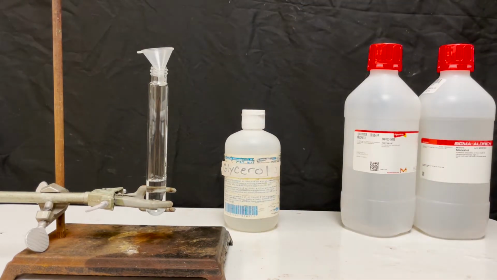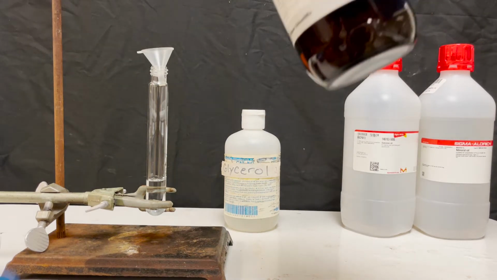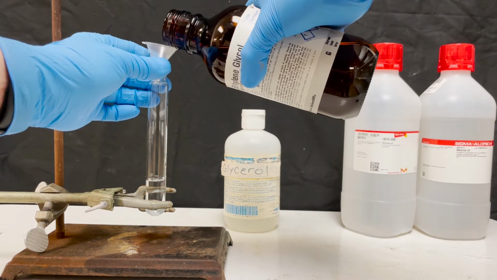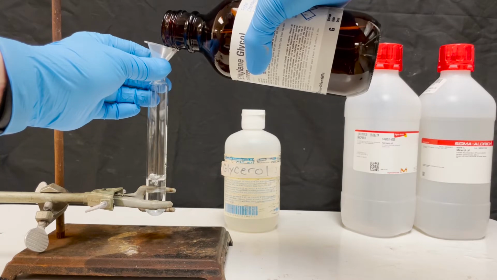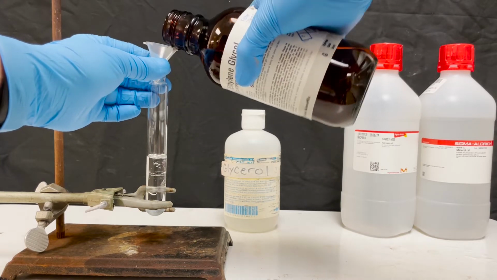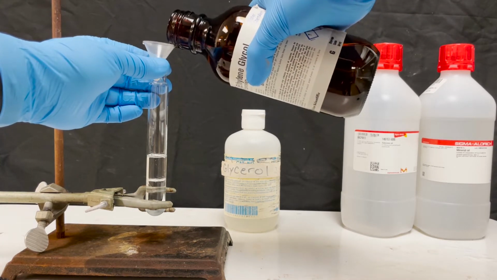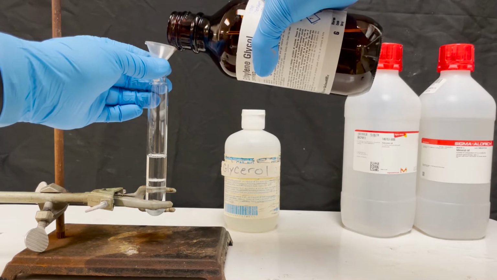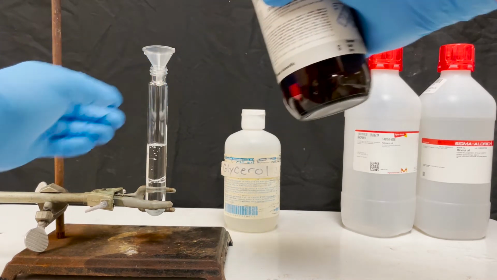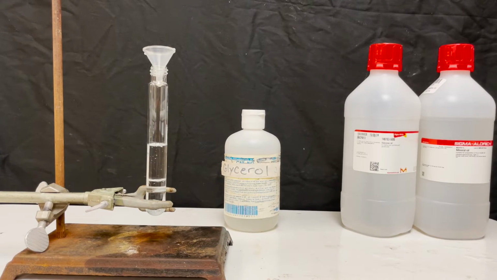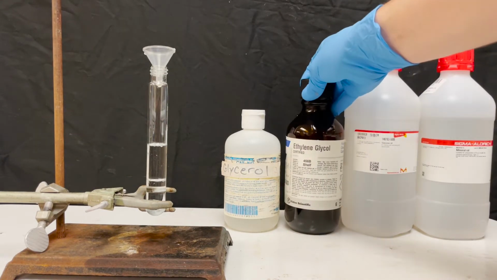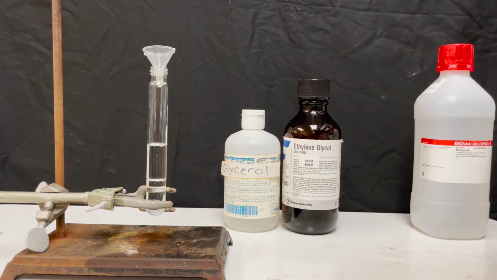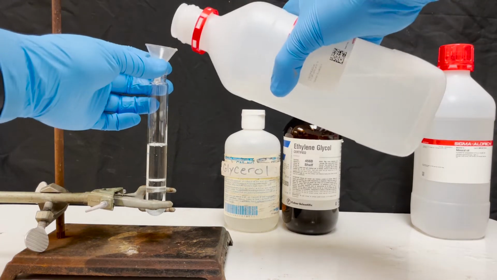I say that they're mostly immiscible, but actually the glycerol and ethylene glycol will mix. It just takes a decent amount of stirring to happen. You can find a lot of videos of similar demos using colored liquids, for example, olive oil and water.